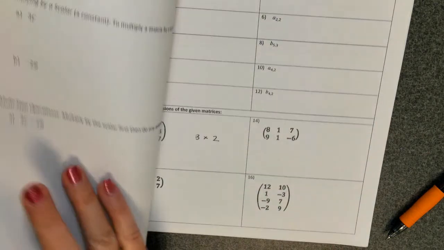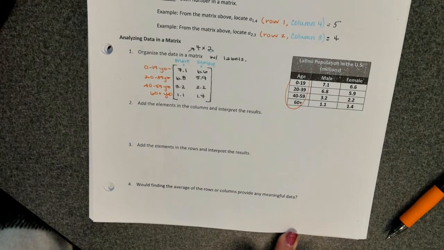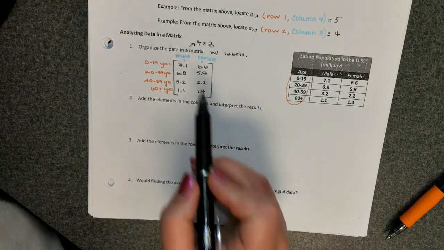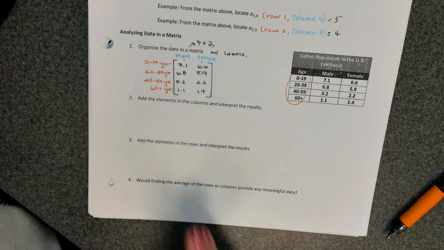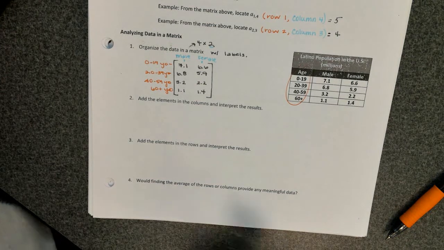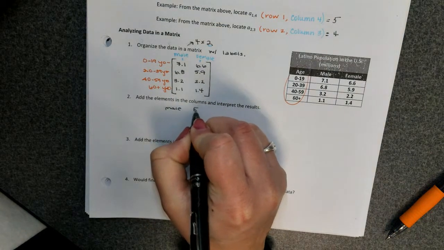Now, on your assignment, I didn't make you add the elements or anything like that, so that's going to be your big idea, but I do want you to see the significance of it. Sometimes when you add up a column, it actually gives you a new piece of data. So if I were to add the columns, I would have a male column and a female column.